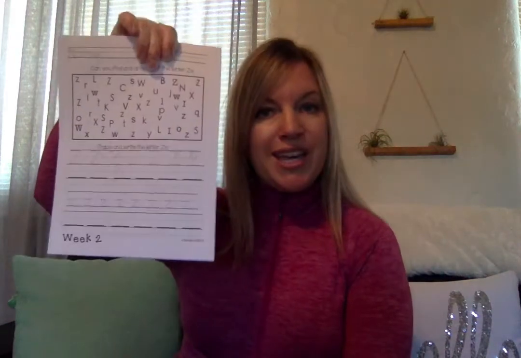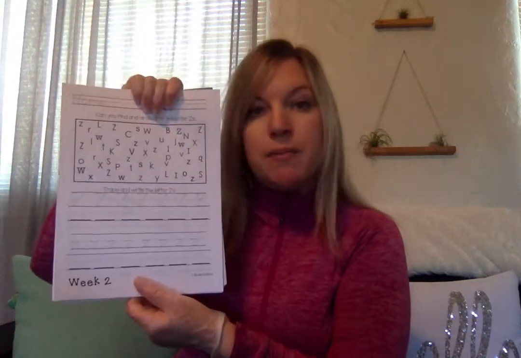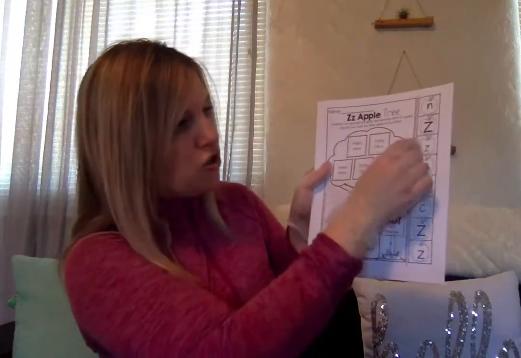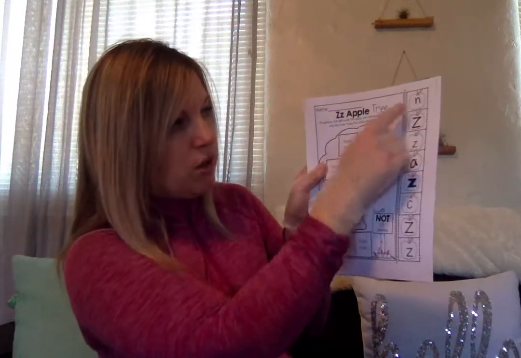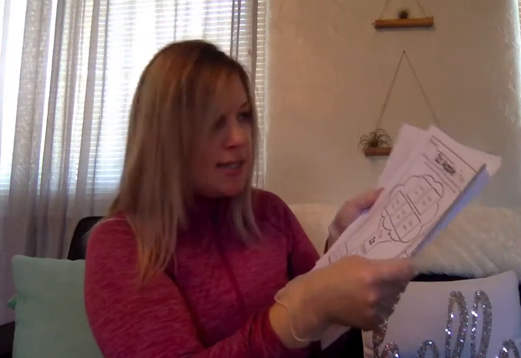So our week 2 letter of the week is Z. Boys and girls, remember when you're doing this tracing paper, we're not going fast. I don't want you to speed through it. I want you to learn how to write the letter Z nicely so people can read it. Your Z tree, again, if you don't have scissors, just draw lines to where the Z's would go, and N would go at the bottom because it doesn't belong in the Z tree because it's not a Z.